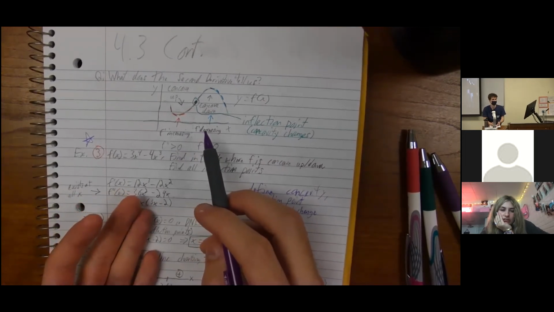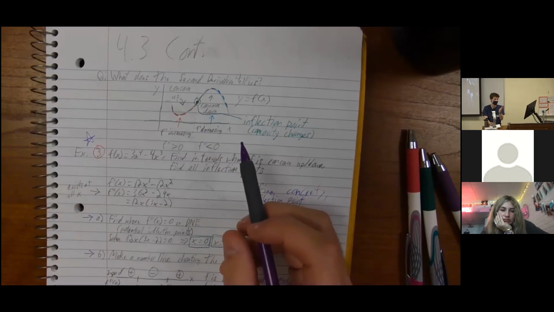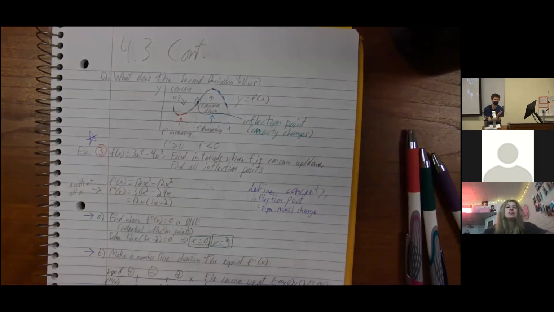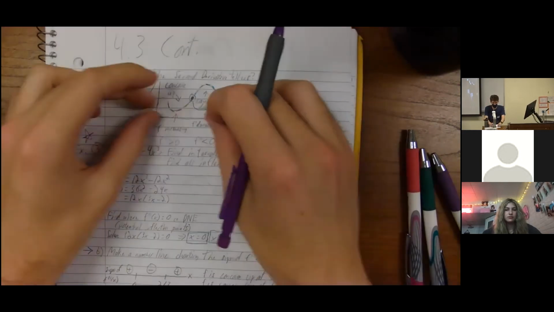Yeah, because the slope of the slopes, I guess, is kind of a bad way to explain it. But you always want to think about it as the rate of change in whatever function you're living in.